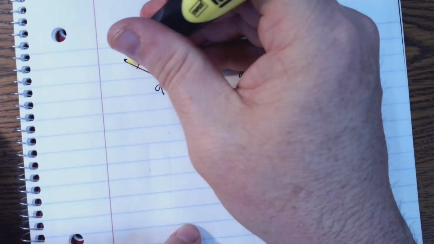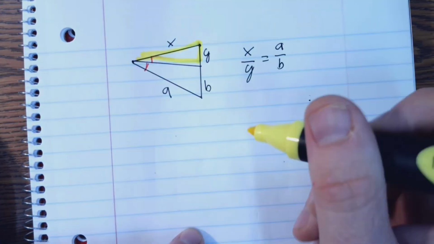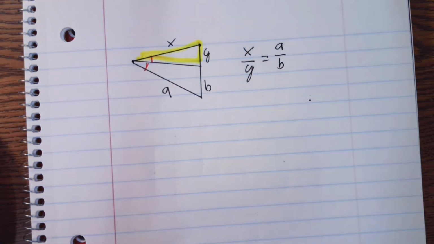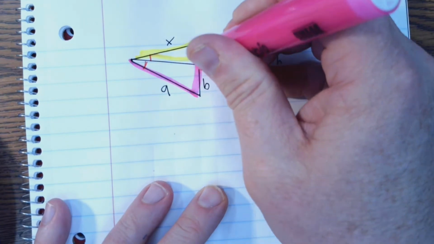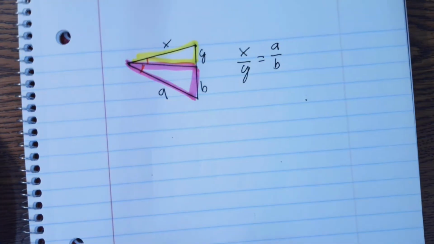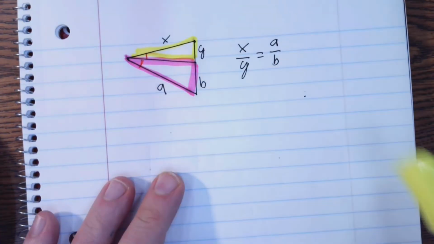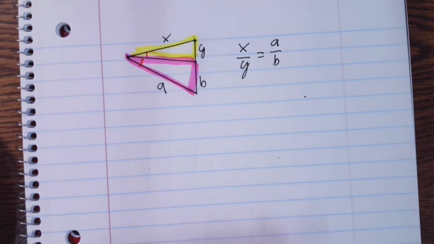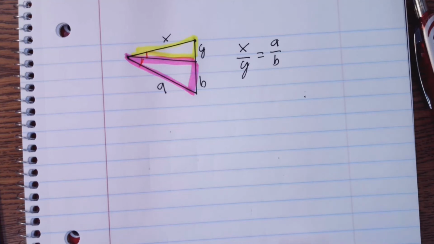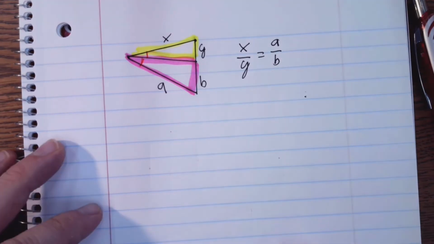Again, this is how I look at this. See how this is one triangle here? When I draw that, and this is the other triangle, they're similar. And so the ratios should be the same. See how x and y are from the same triangle, and a and b are from the other triangle? Okay? So that's basically it. Let's go ahead and look at number 3.